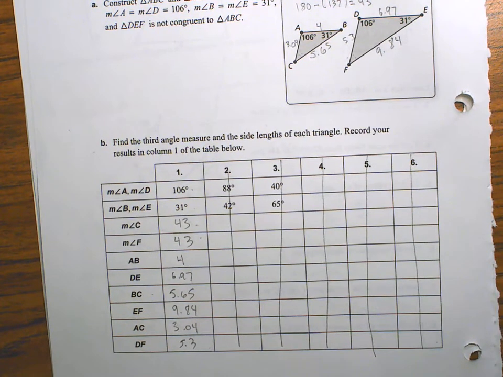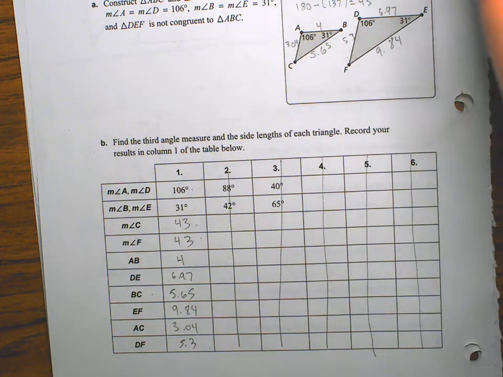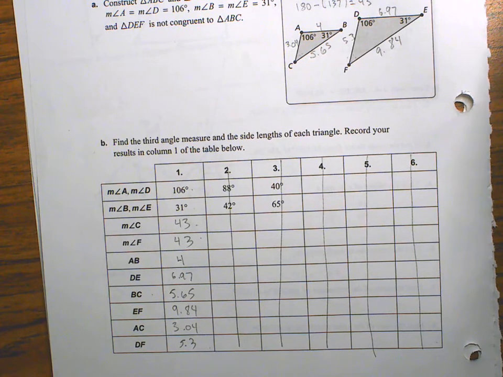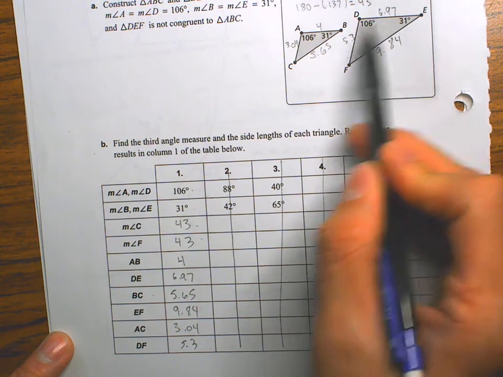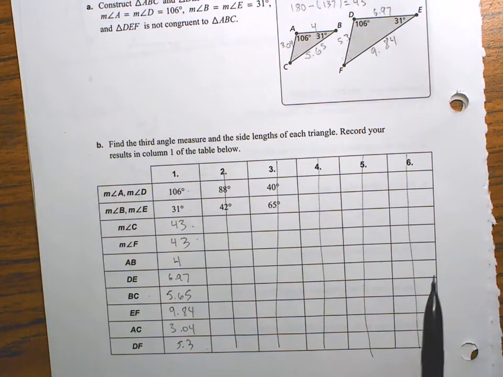So what exactly are we going to do with these numbers? We're going to look for the scale factor and see if we get the same thing. Okay, so let's see how this is going to look. We're going to compare DE to AB. So we're going to look at 3 different ratios.